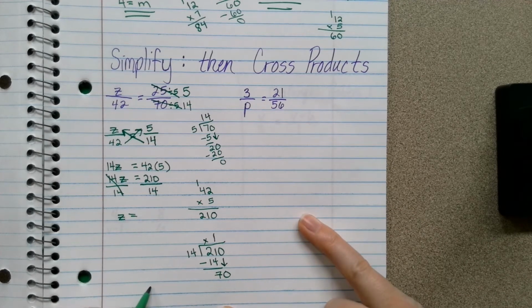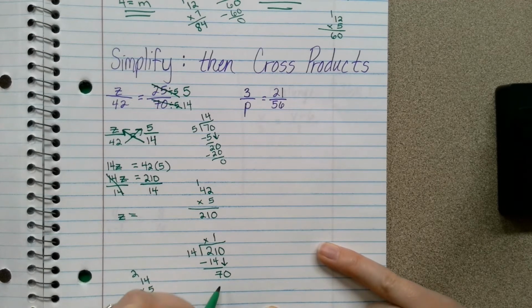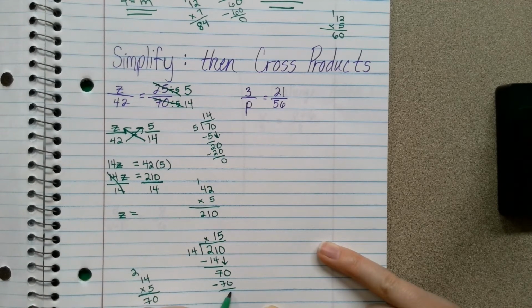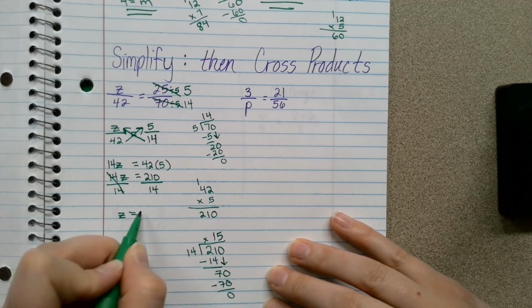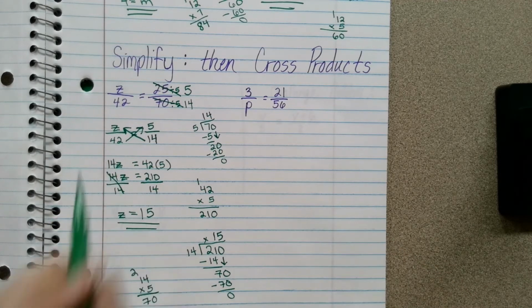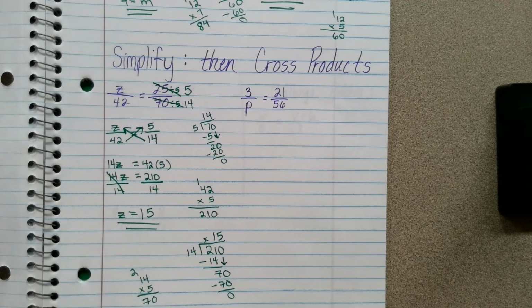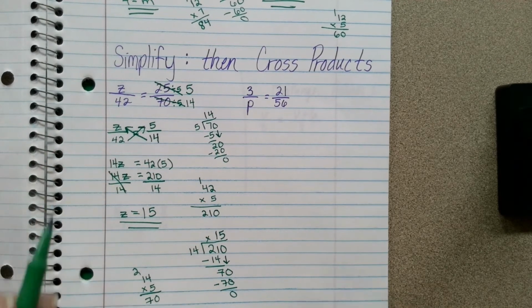So maybe we'll multiply it by 5. It was a good starting point. That gave us 20, which will give us 70, which is exactly what we wanted. So we know that 14 times 5 gives us 70 exactly. So that means 210 divided by 14 is 15. So our missing value in the proportion was 15. 15 to 42 is equivalent to 5/14.